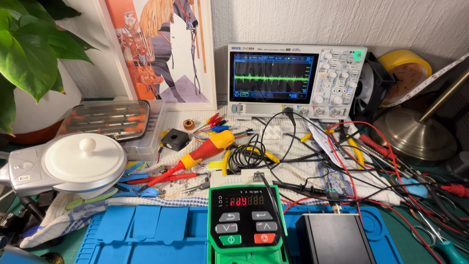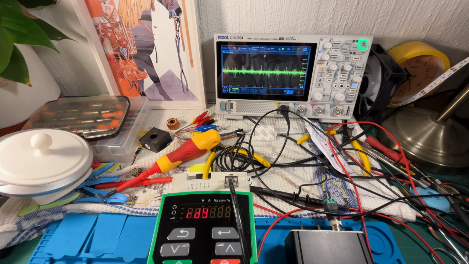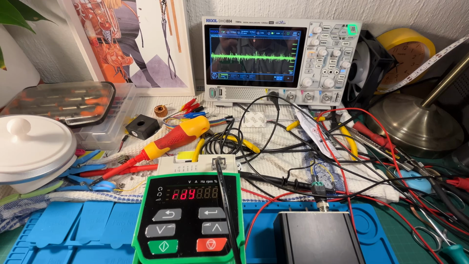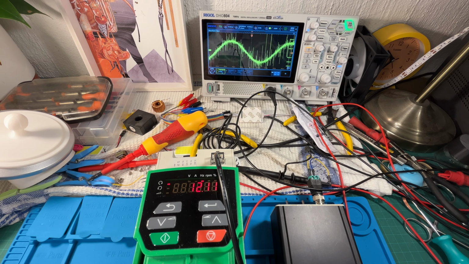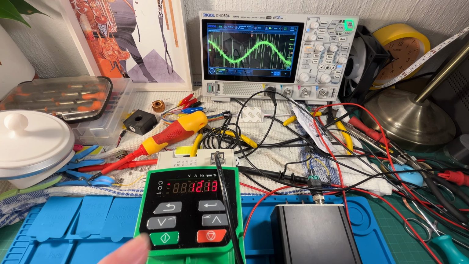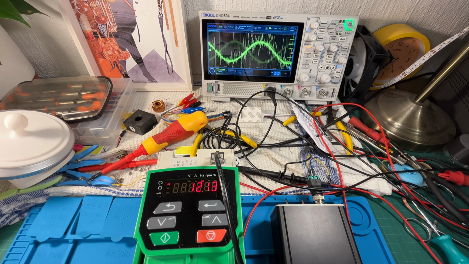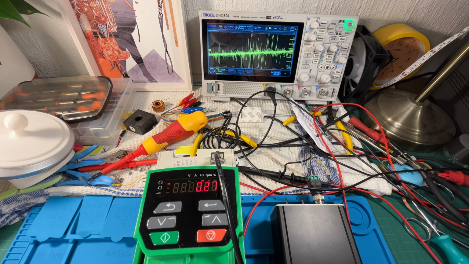So let's get that set up so you can see it. You can watch the frequency. So there I've started it, and you can see we're at 12 Hertz. Now if I turn that all the way down, you can see the current, about 200 millivolts per division that we're running at there.